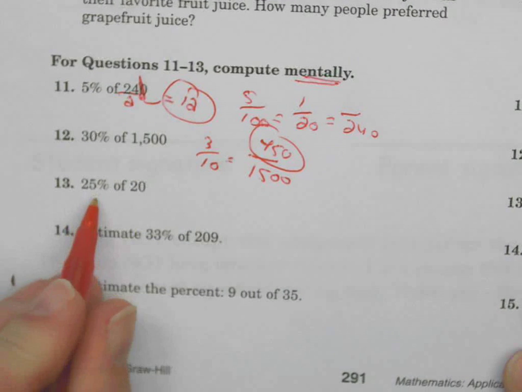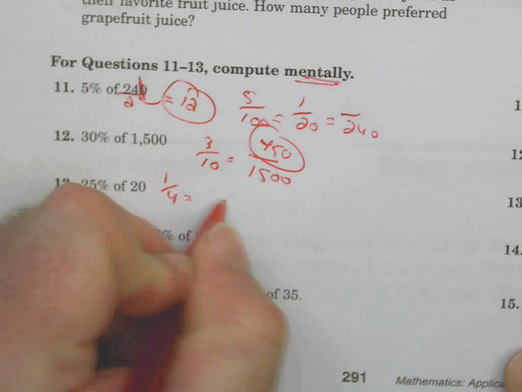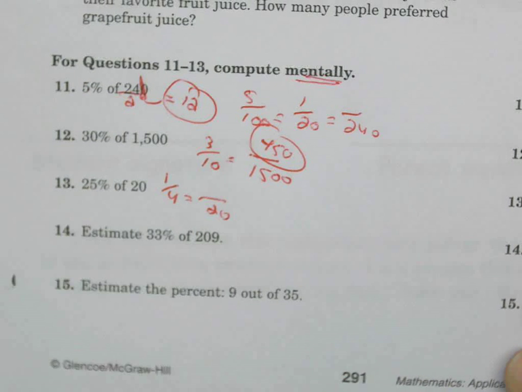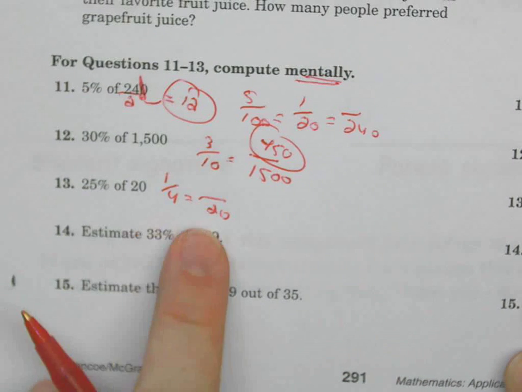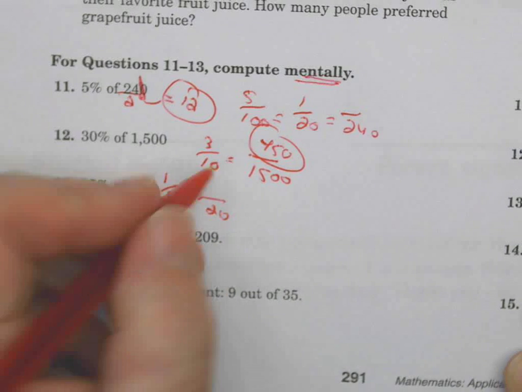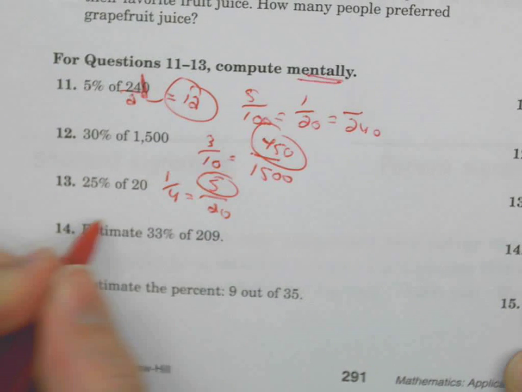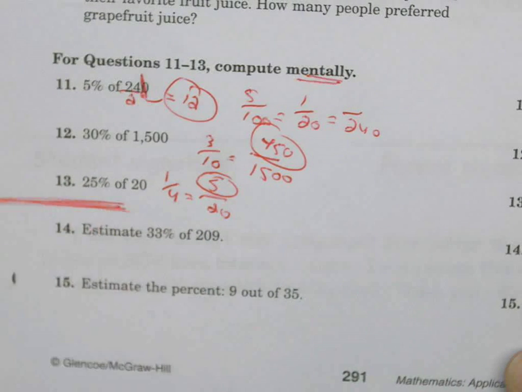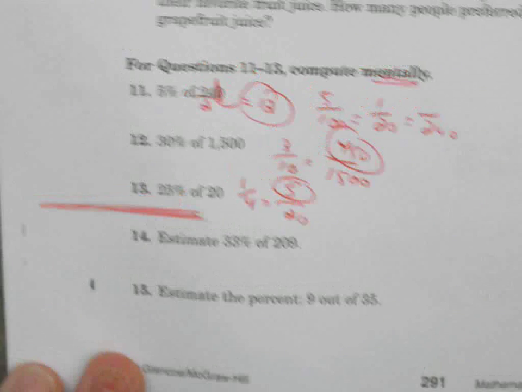Next one, 25%. You should memorize 1/4 of 20. This is the fastest one. 4 times 5, 20. 1 times 5, 5. Answers 5.